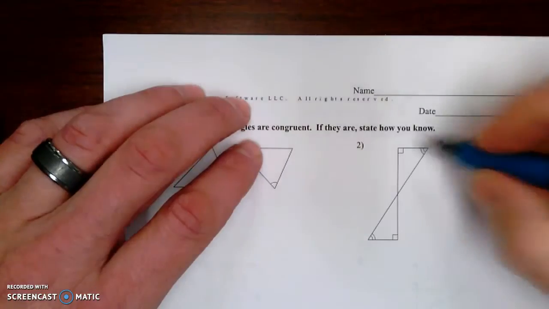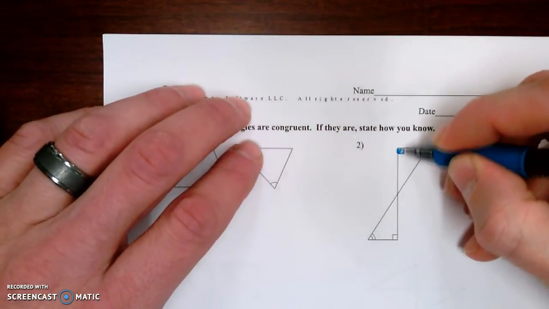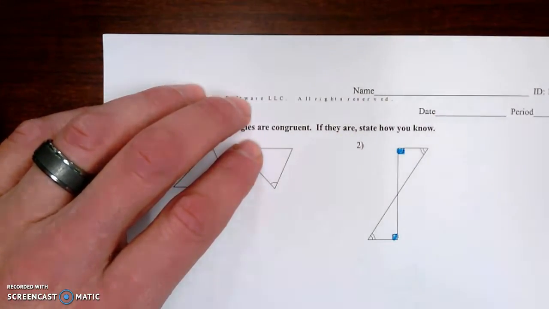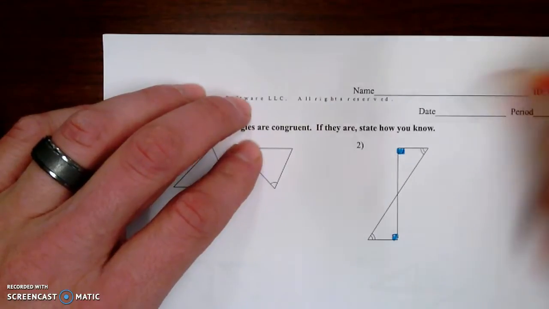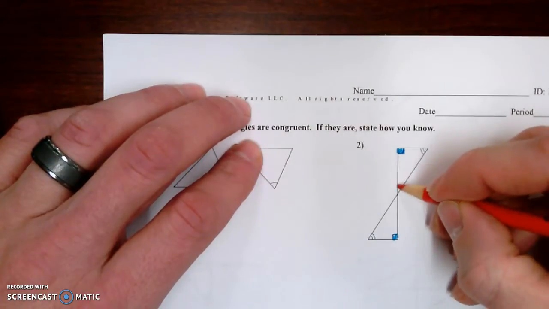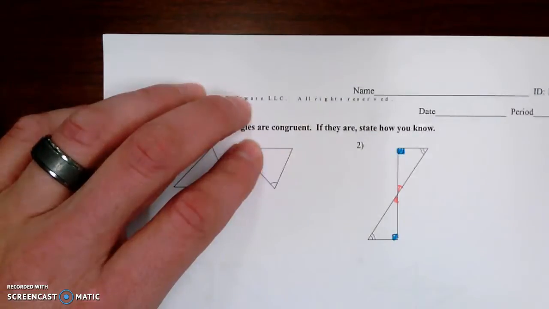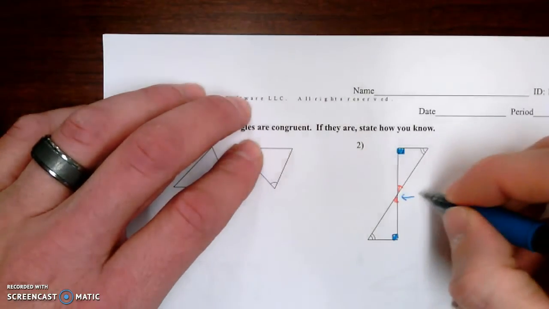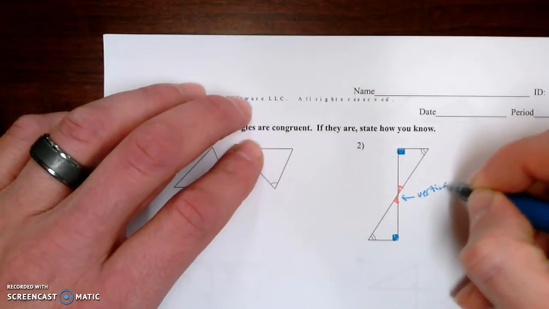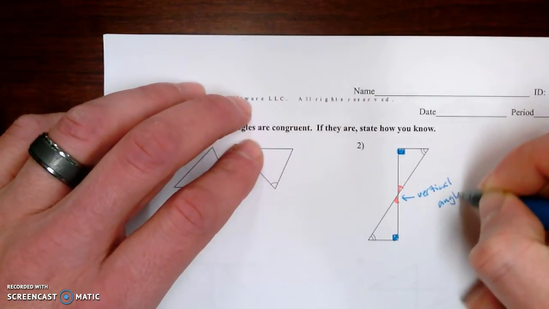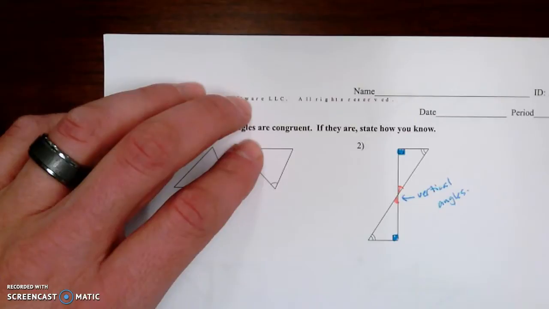In this case, it is a right triangle. So you've got a right triangle here. And we've got this angle matches this angle. We know that because they are, I'm going to make a note here, vertical angles.